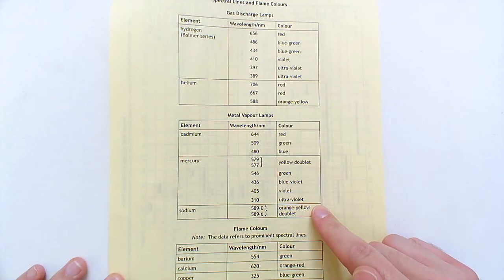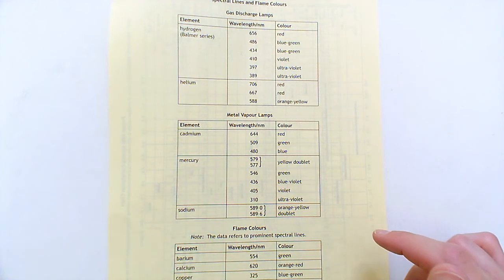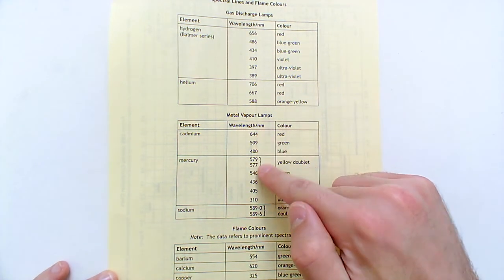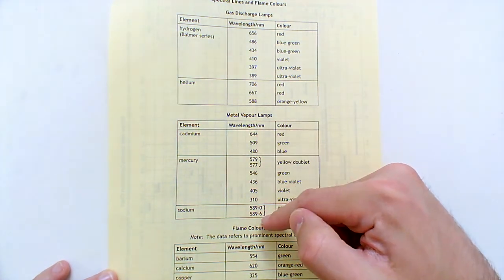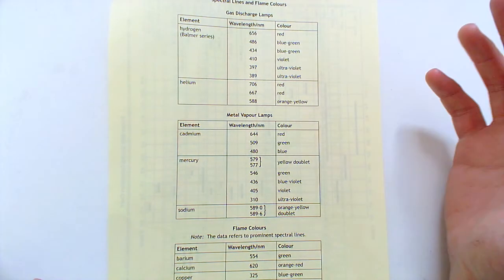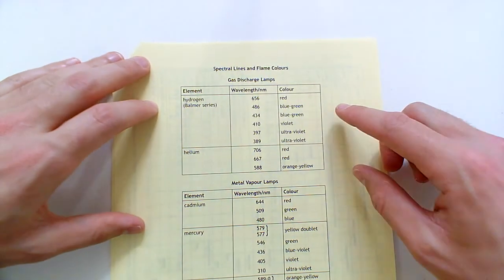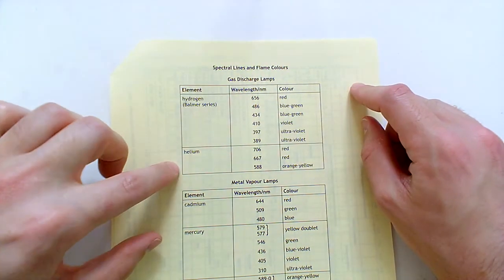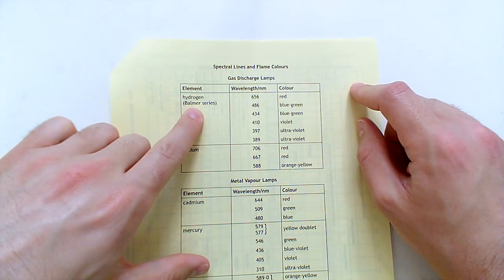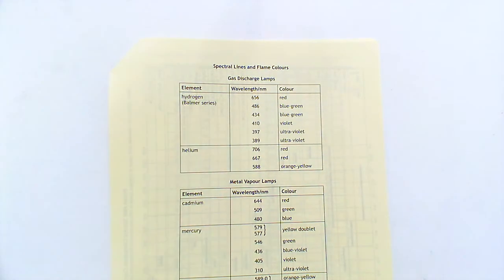Now, in the metal vapour ones, the table above, that's where a metal has been turned into a gas and light has been shone through it. And these would be the lines that are absorbed. Again, you could be asked to turn these wavelengths into energy values. Now, the top is particularly interesting. This says it's gas discharge lamps, but it gives us hydrogen and helium. We'll talk about the Balmer series later on. But we've got hydrogen and helium.